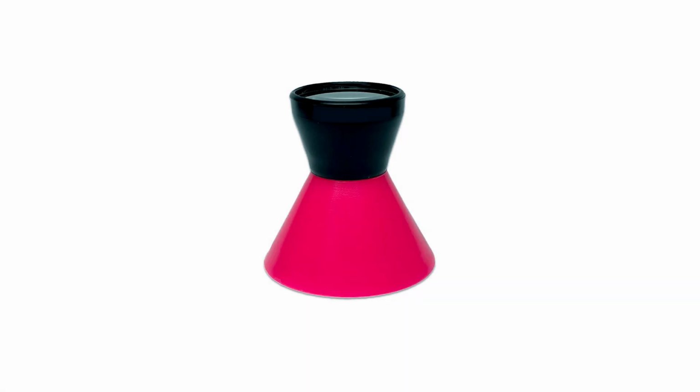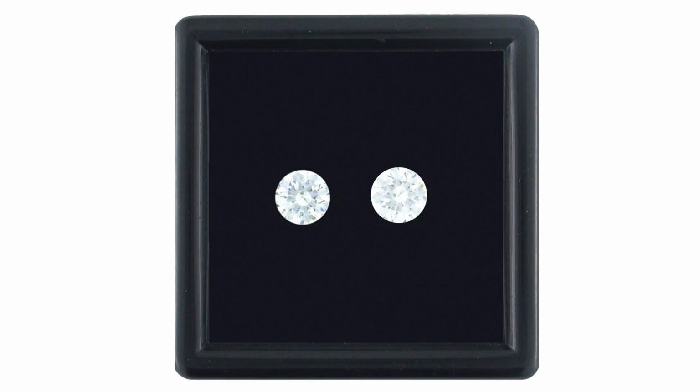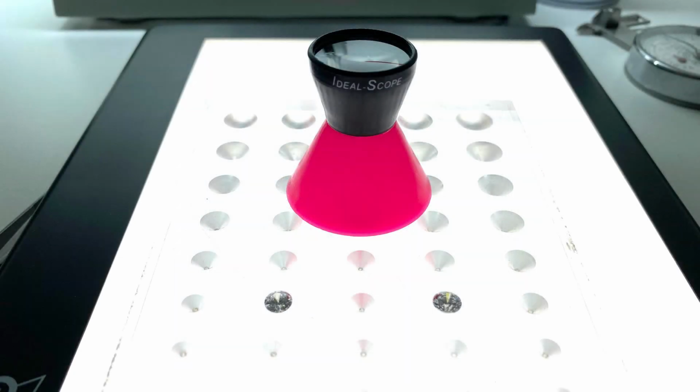Let's see ideal scope in action. Consider these stones. Under jewelry store spotlights, they both appear big and bright. We have an 80-pointer on the left and a 1-carat stone on the right. If both cost the same amount, you may be inclined to buy the 1-carat stone. Before you do, let's see them using ideal scope.